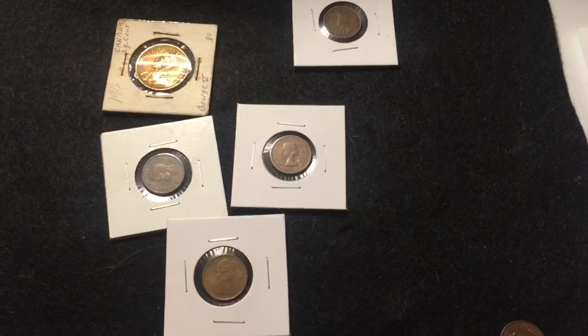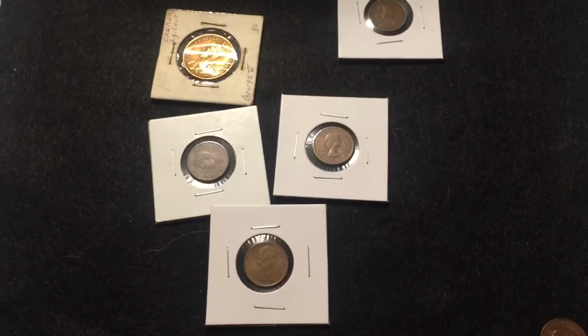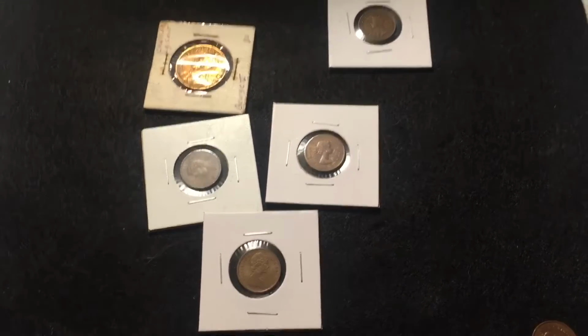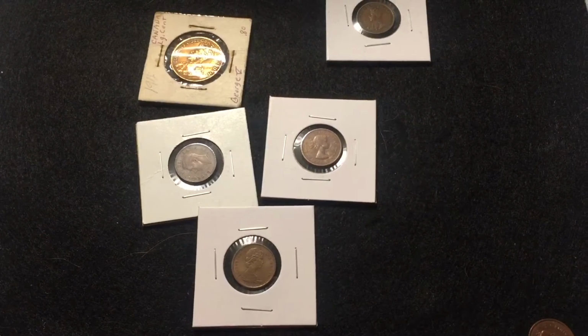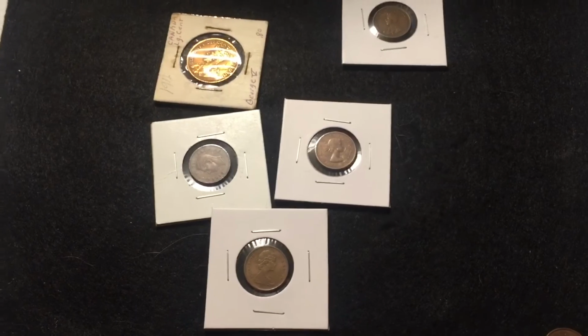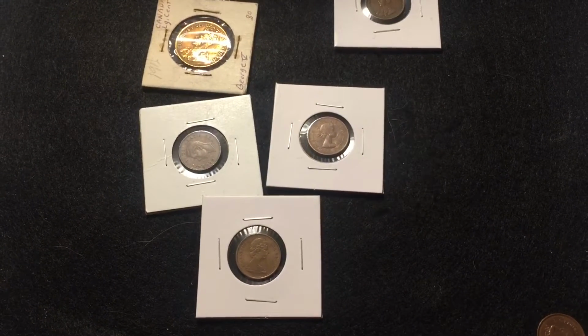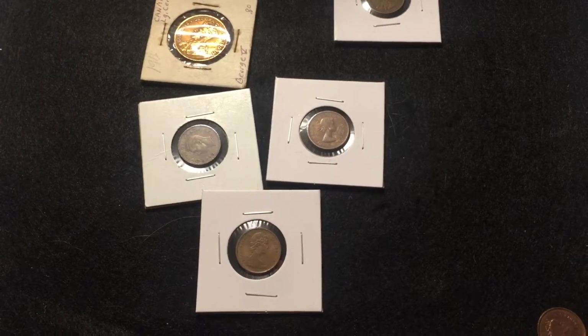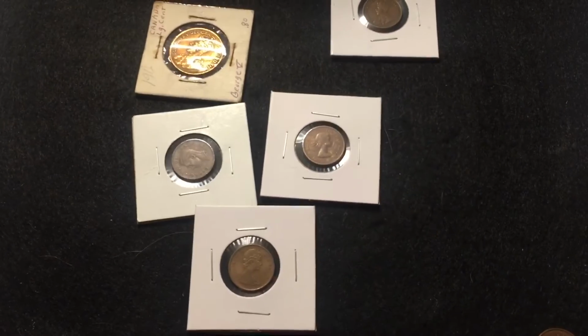The Canadian cent was introduced in 1858, starting with Queen Victoria's portrait on the obverse and 1 cent on the reverse. I will show y'all a picture of that, and then we will move on to the King Edward.